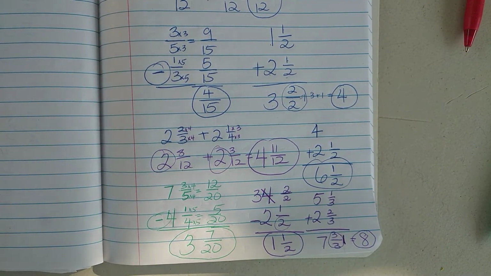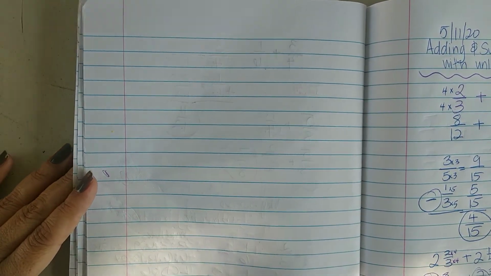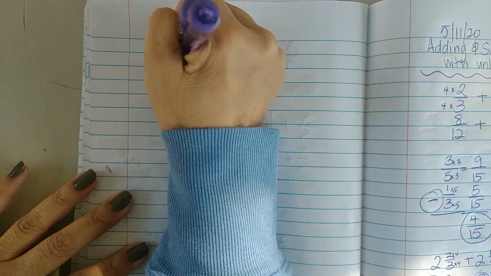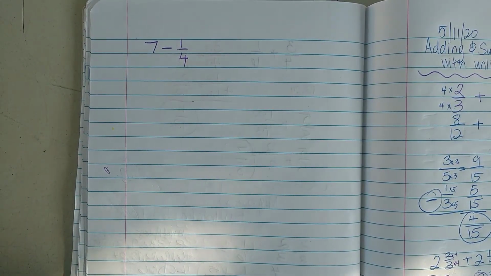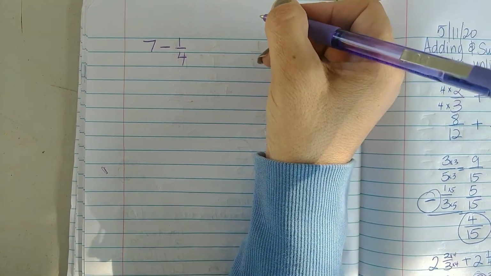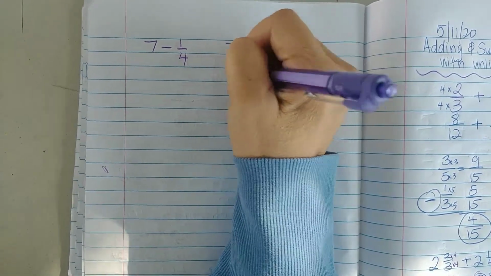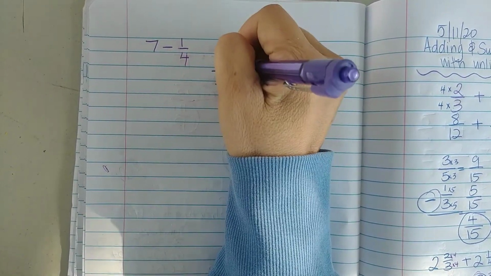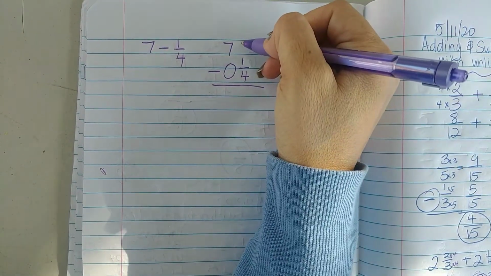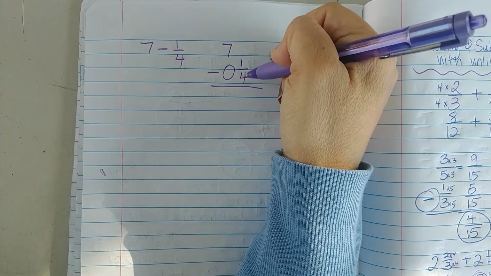Now let me do one more on this side. Let me do 7 minus 1/4. How do I do that one? Remember, I used to like changing my fractions to vertical. So I'm going to write 7 and 1/4 here. There is no whole number here. If it makes it easier, you can just put a 0. But I need to regroup. There's nothing here to take away, remember? I need to have something to take away or subtract.